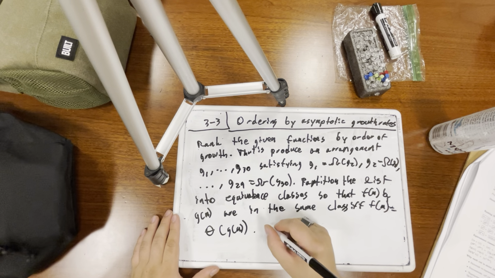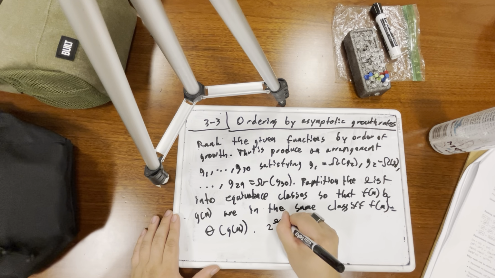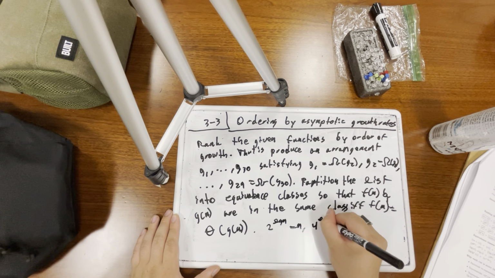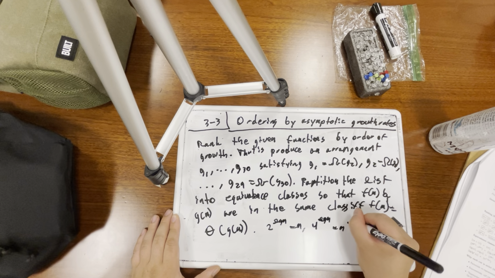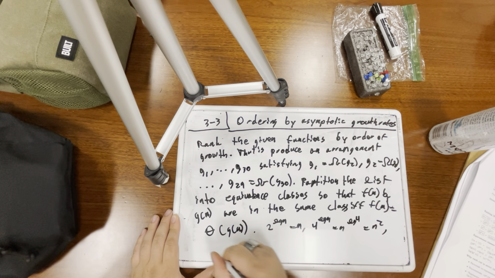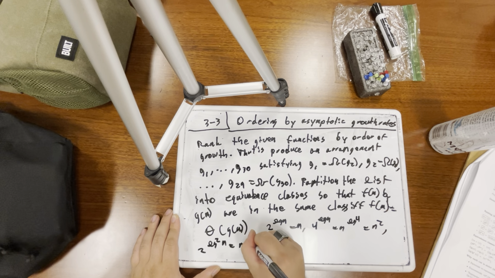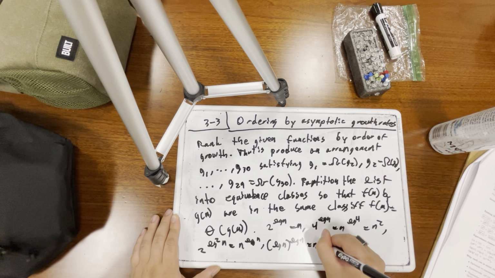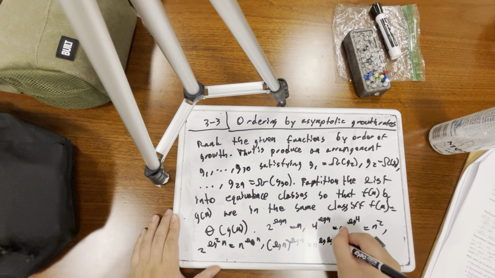And for these, we're given 2 to the log n is equal to n, 4 to the log n is equal to n to the log of 4, which is equal to n squared. 2 to the log squared of n is equal to n log n, open parentheses log of n close parentheses to the log n is equal to n to the log of log n.